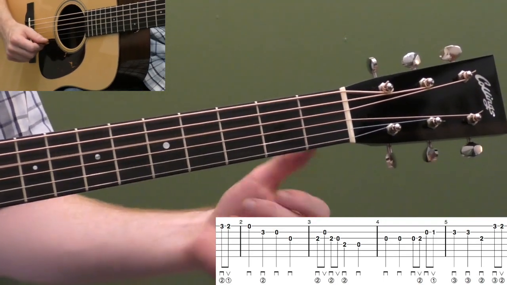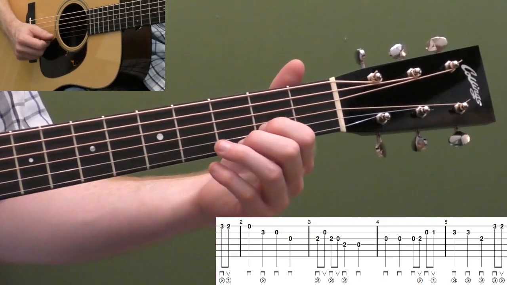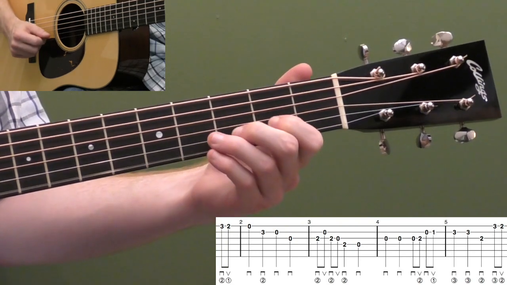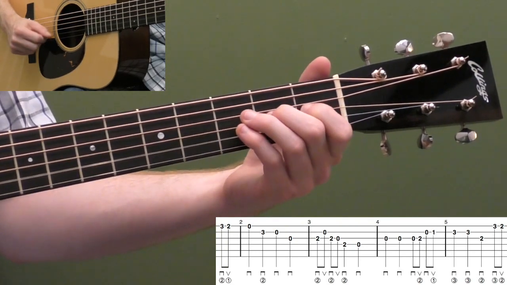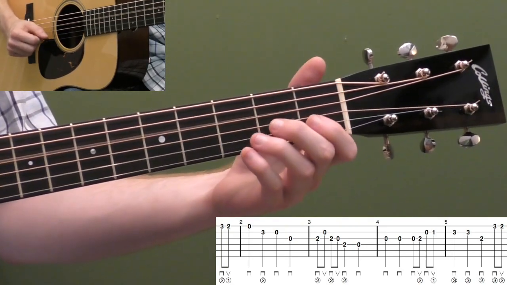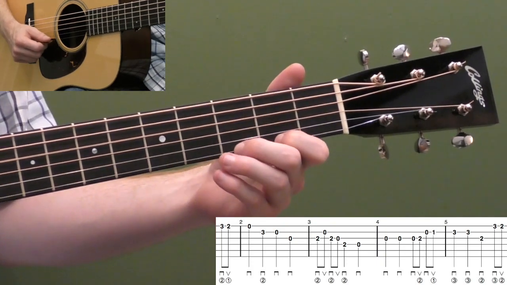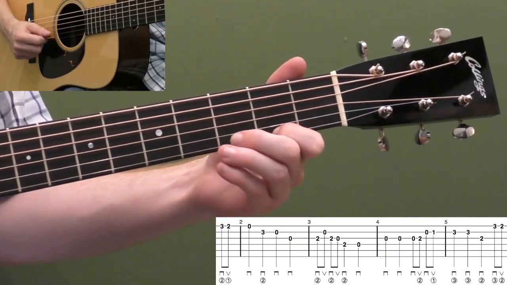Okay, let's put the first 3 measures together. Here we go. 1, 2, 3. Let's do that a few more times. 1, 2, 3.